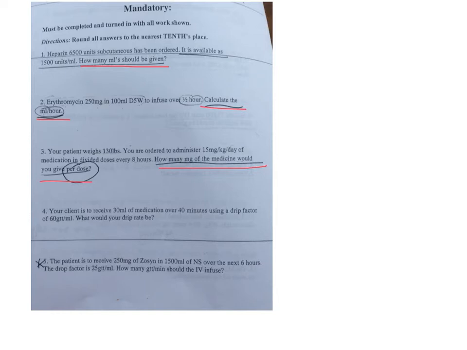So when you're given things like number 1, it tells us 6,500 units of subcutaneous has been ordered. It is available at 1,500 units per milliliter. Now this is a question where we're going to use our D divided by H times Q formula because it tells us how something is given or how it's available or how it comes. It tells us that particular set of information and then asks us based on what's given. Because it comes per milliliter, I want to know how many milliliters should be given.